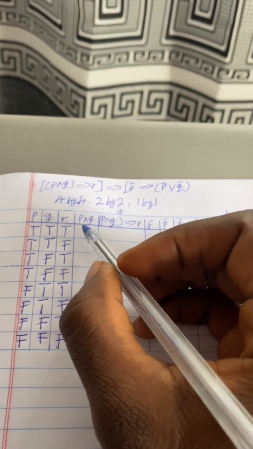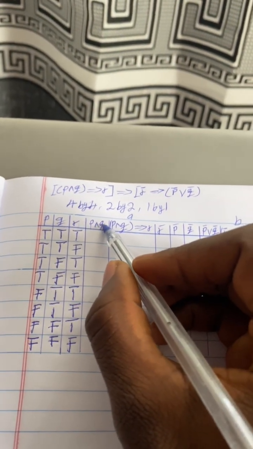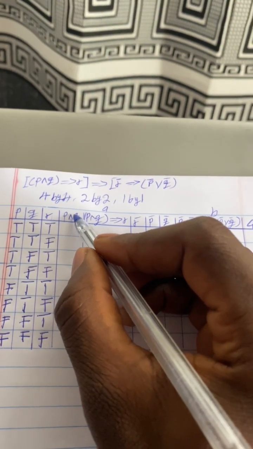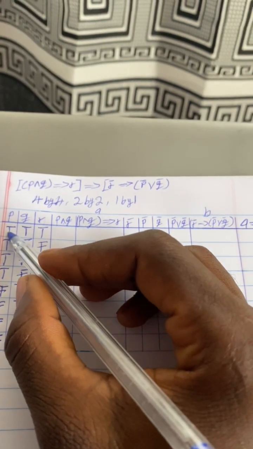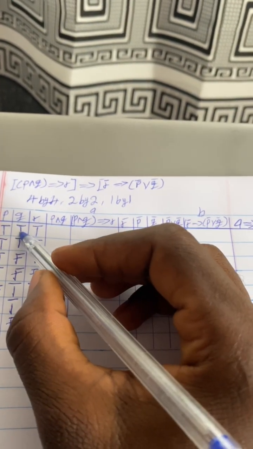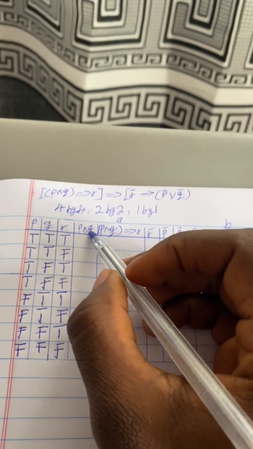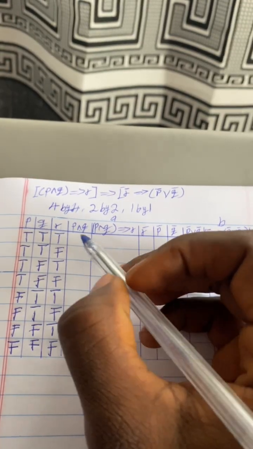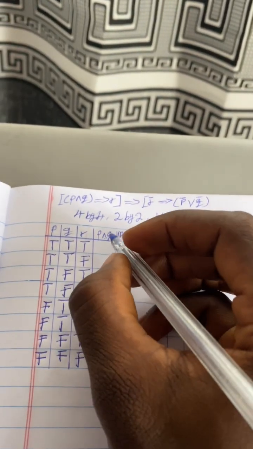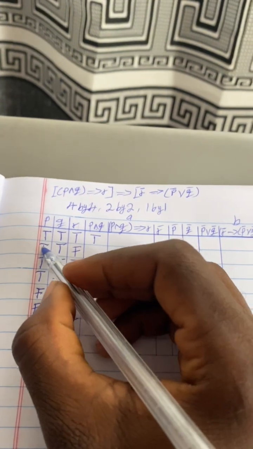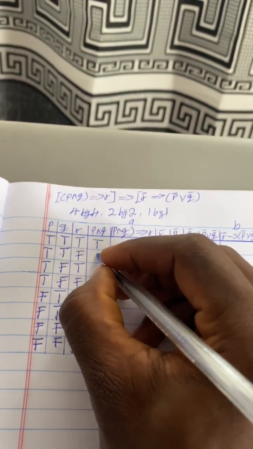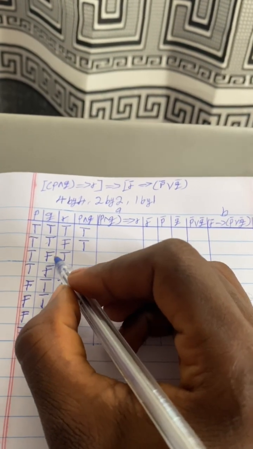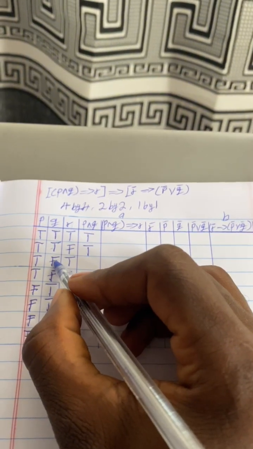So we start with the P and Q. This symbol means and. So P and Q. What this means is if P is true, then Q has to be true. So both are true, so we put in true. Here they are both true, so put in true. Here's true, here's false, so we put in F because one is false.